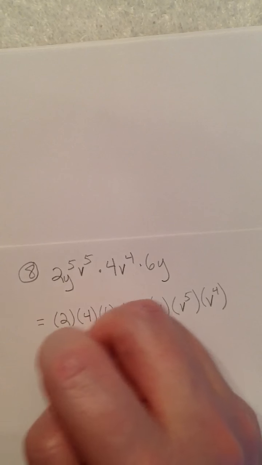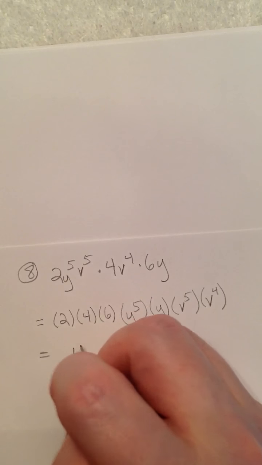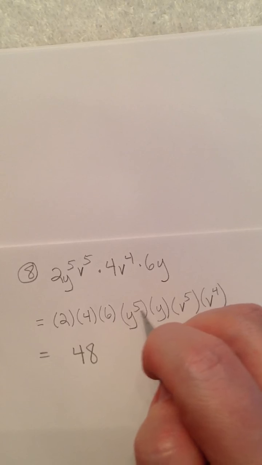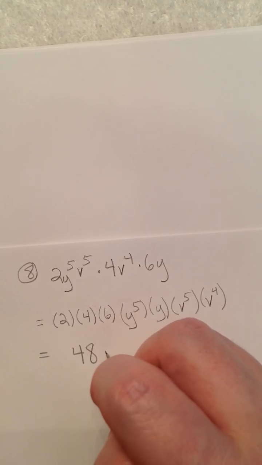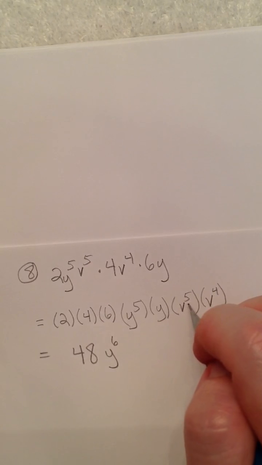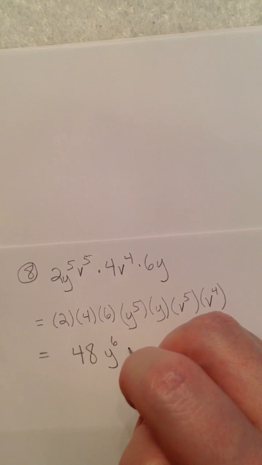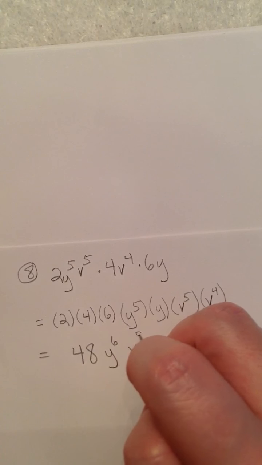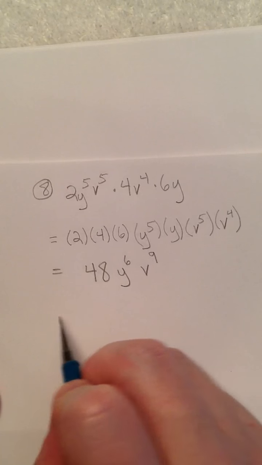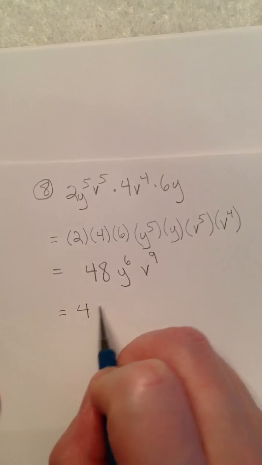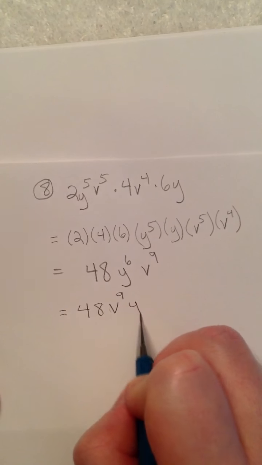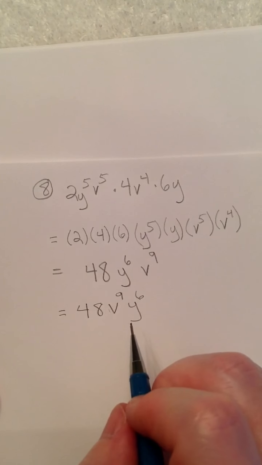And so we have 2 times 4 is 8. 8 times 6 is 48. Y to the fifth times y to the first would be y to the 5 plus 1, which would be y to the sixth. And then v to the fifth times v to the fourth, you have v to the 5 plus 4, so this will be v to the ninth. And you can write this product also as 48 times v to the ninth times y to the sixth.